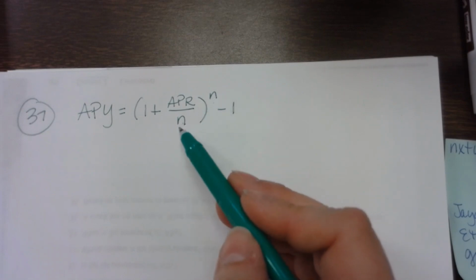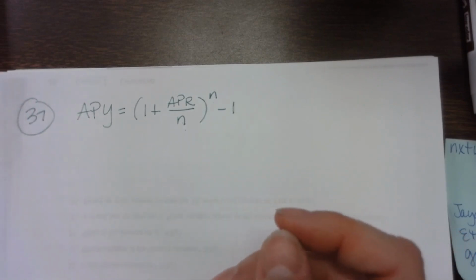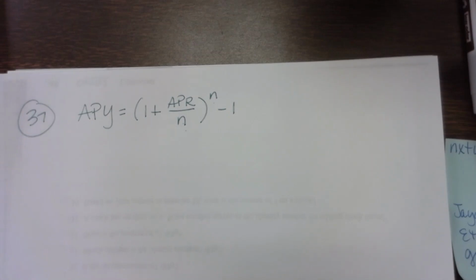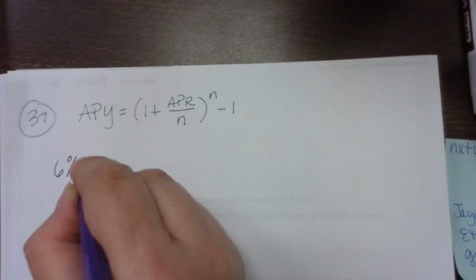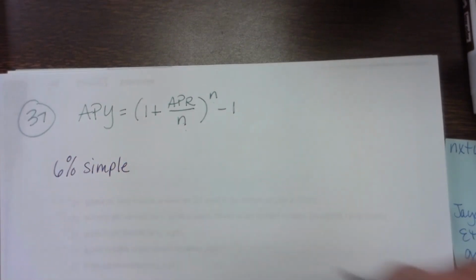So on number 37, they give you a problem, and what they want to know is which is going to give you a higher interest rate. On this one, you want the higher rate because if this was a savings account, depending on the terms, that's how much money you would gain in interest. So your first option is a 6% simple loan, which means it's going to apply annually.